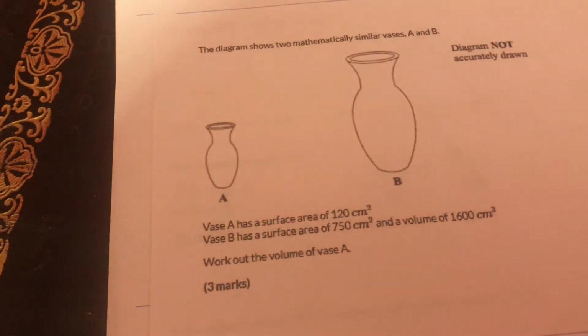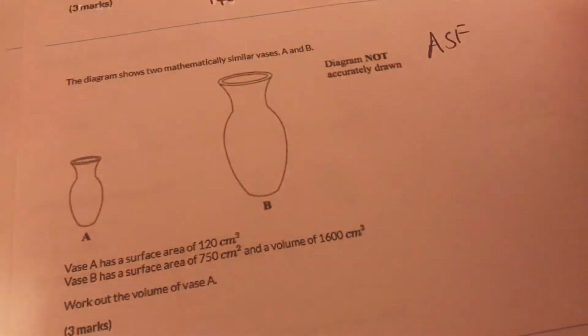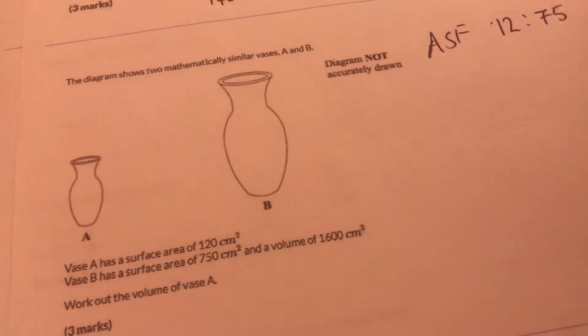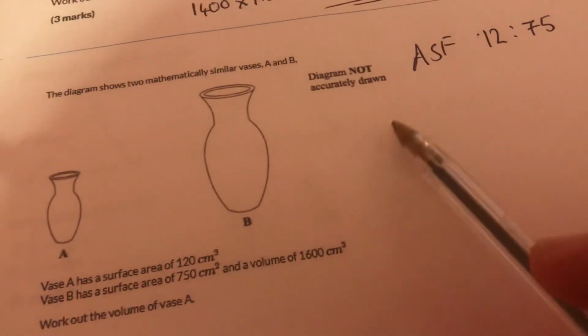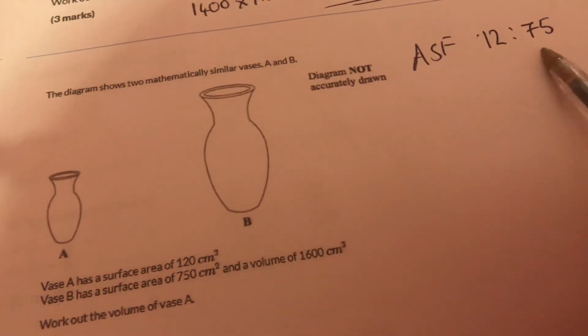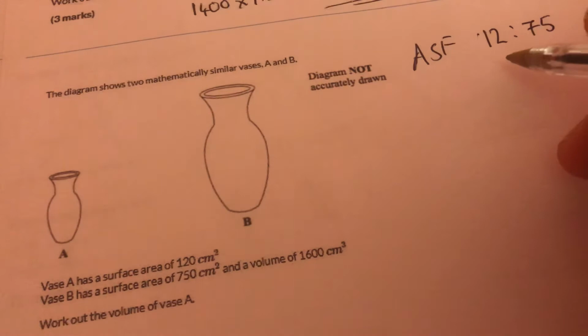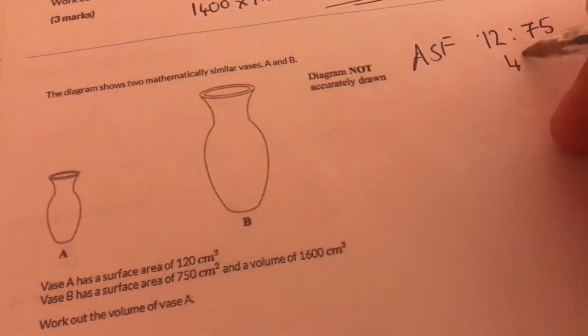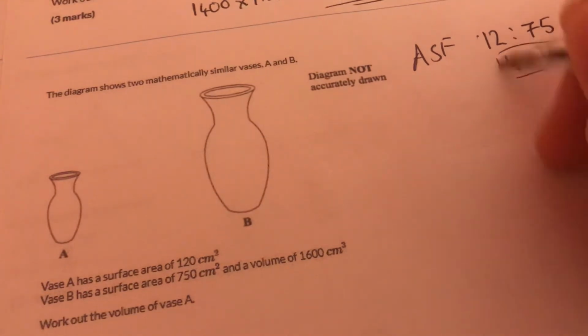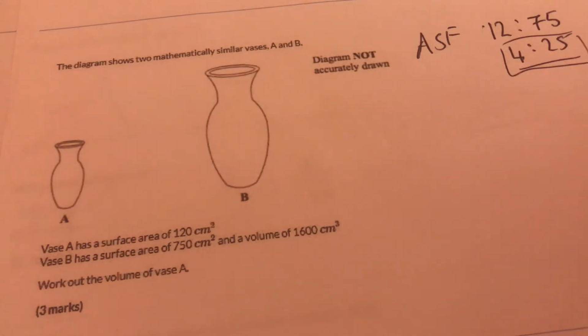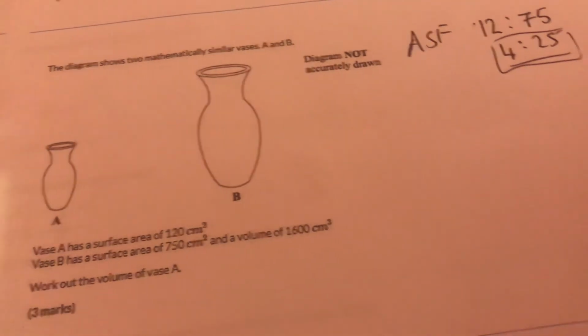Here we have the surface area, so we can work out the area scale factor. So the area scale factor between these two, because we've got both areas, is, well, I can call it 12 to 75, can't I? Because I've got area scale factor of 12 to 75. I can simplify that, I believe. 4 to 25. So that's in ratio form. So I've gone for ratio form. 120 to 750, 12 to 75, 4 to 25.